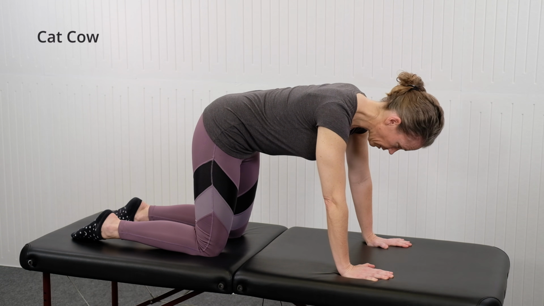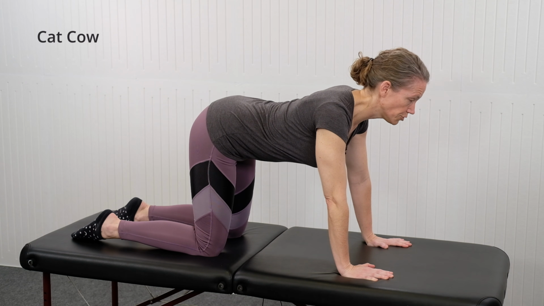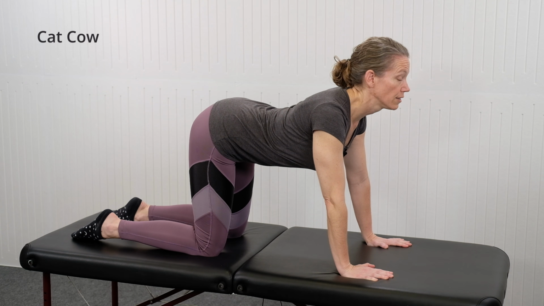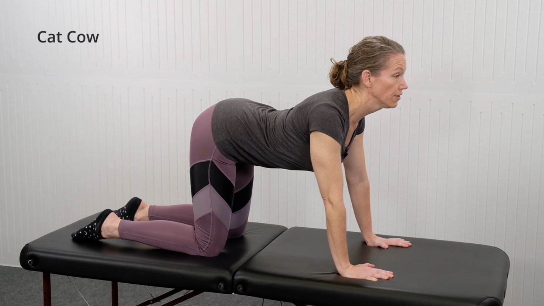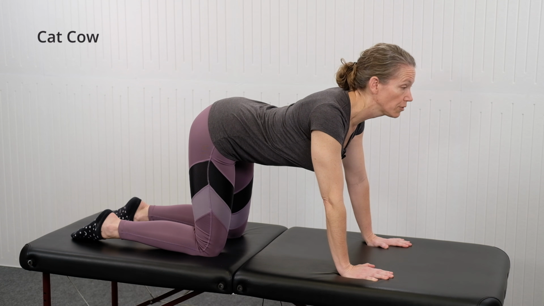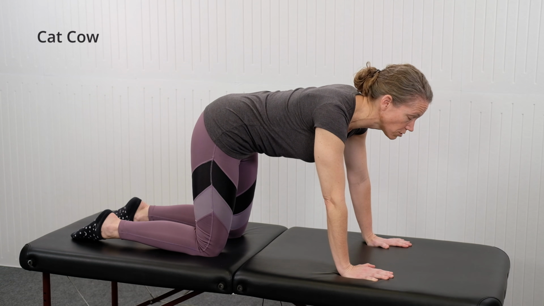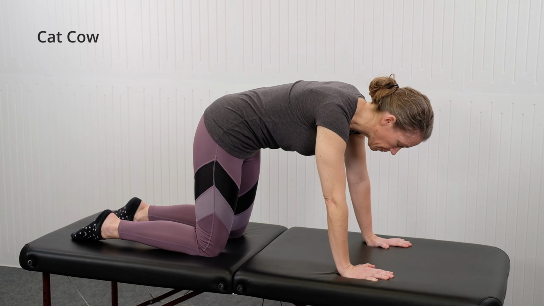And then begin to start coming up, and continue to arch your back. Then stick your hips up in the air, let your belly sag, and lift your head. Pause here, and then slowly lower. The first few repetitions especially, move with slow, controlled motion.